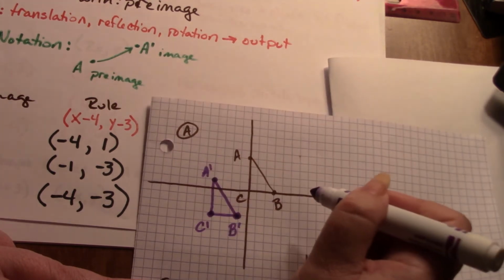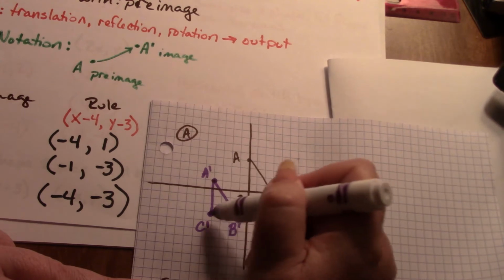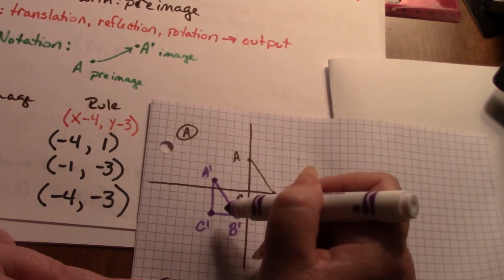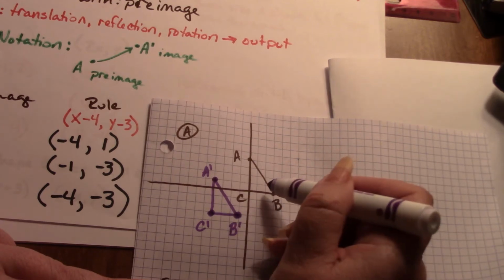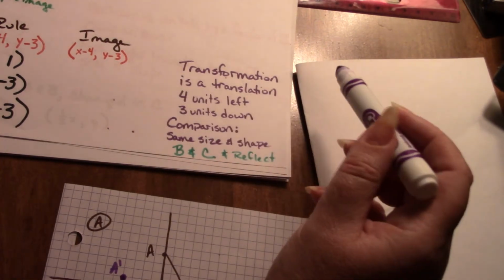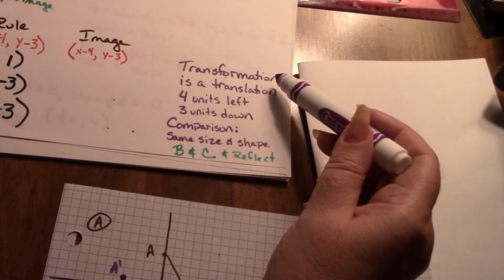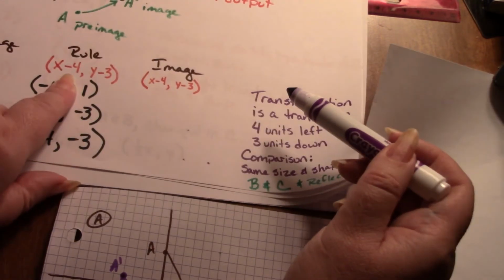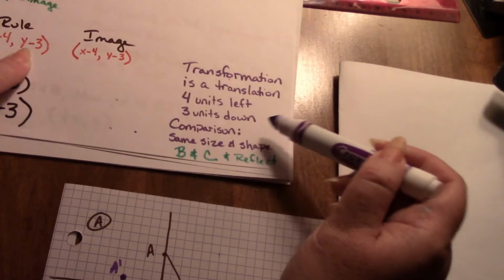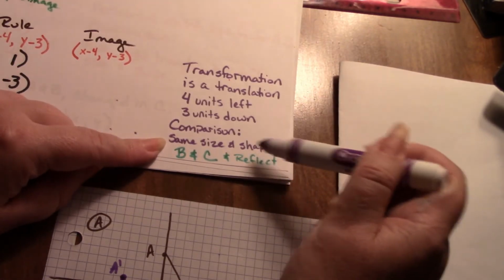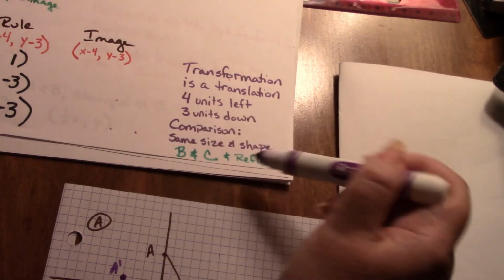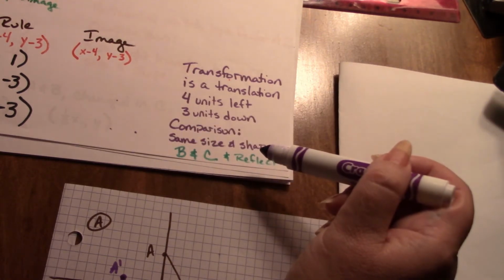So now our shape is here. And so this is a translation. It hasn't rotated or flipped at all. It's just slid down diagonally. They do want this part in words. The transformation is a translation 4 units left, and you can see that here, 4 units left and 3 units down. And in comparison, it's the same size and it's the same shape. So we didn't change the shape at all.